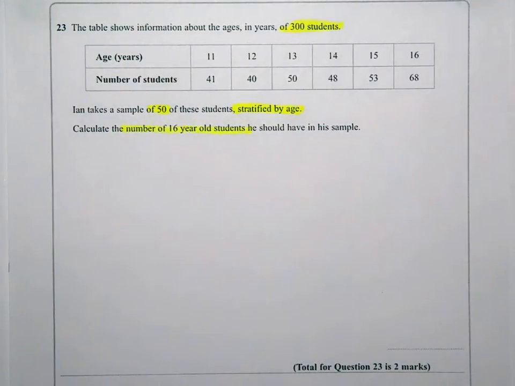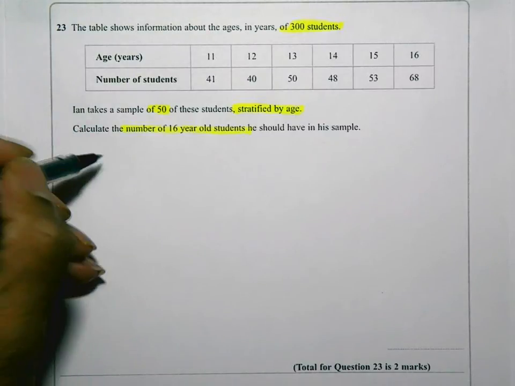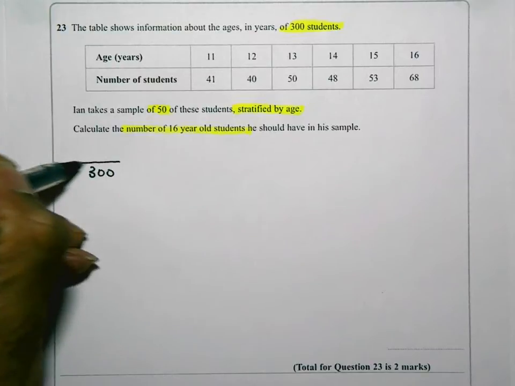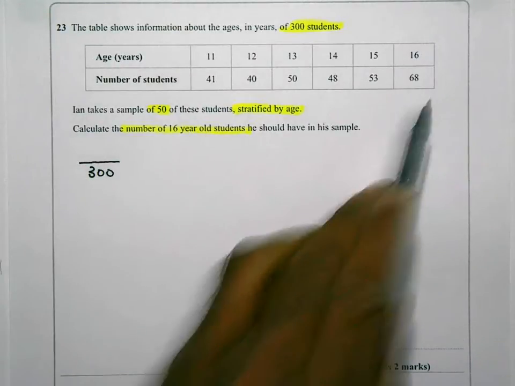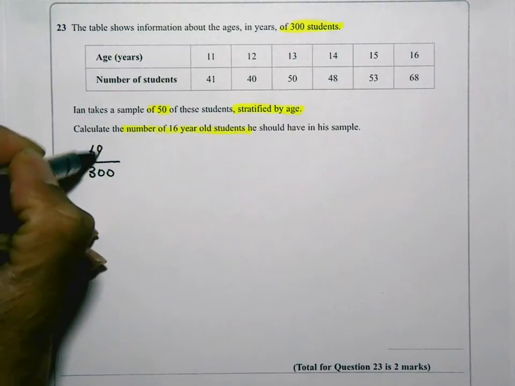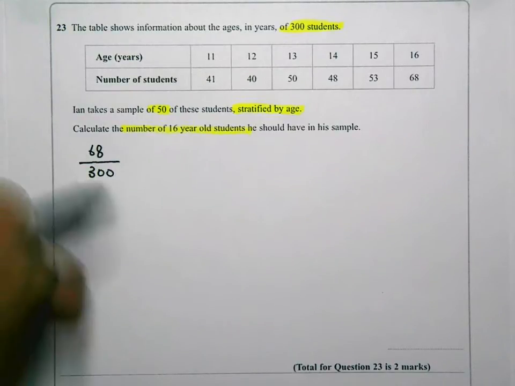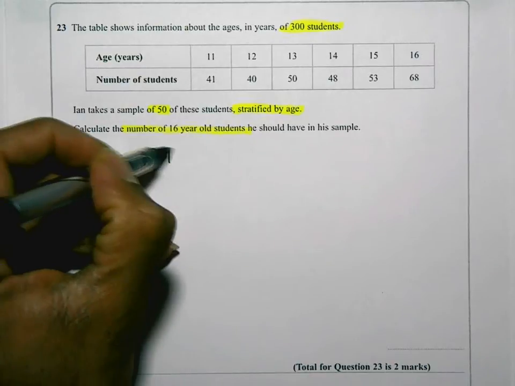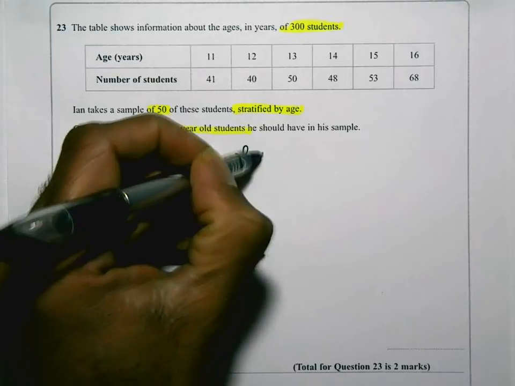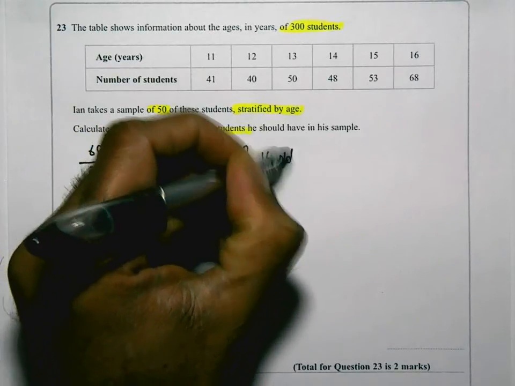Okay, so altogether there are 300 students, and so the fraction of 16-year-olds is 68 over 300. Now that's the fraction of 16-year-old students.